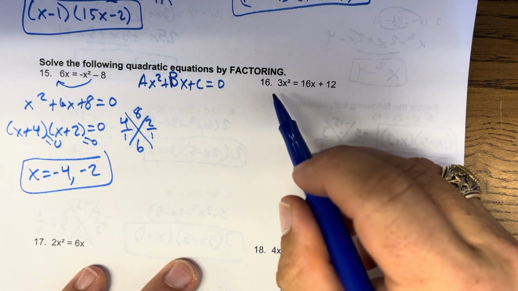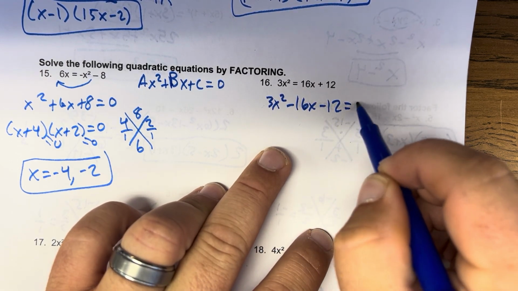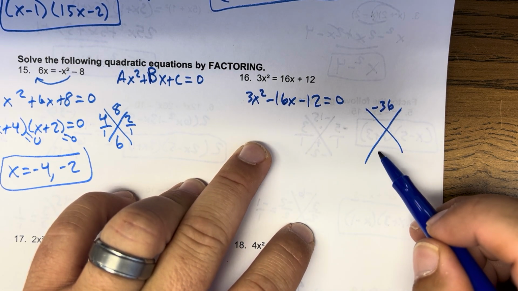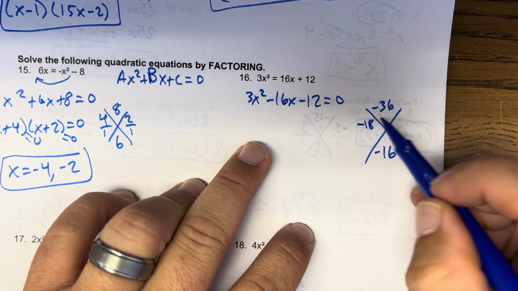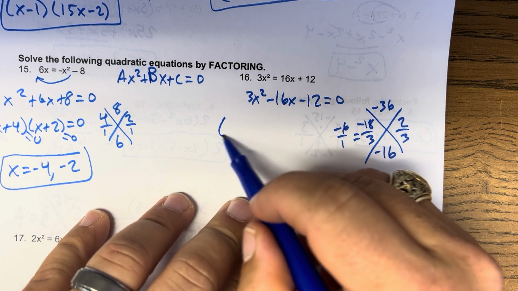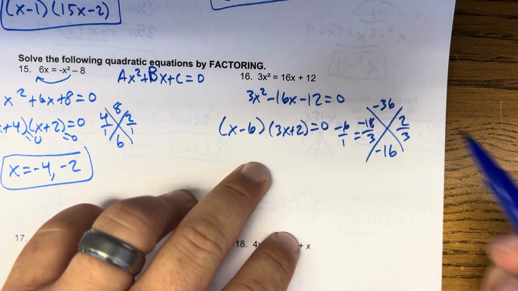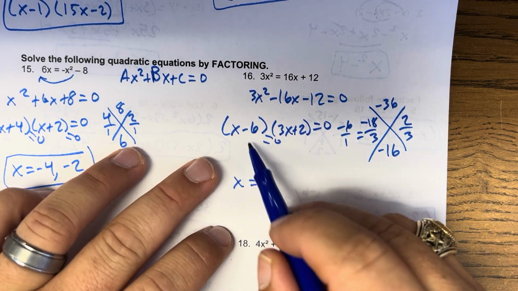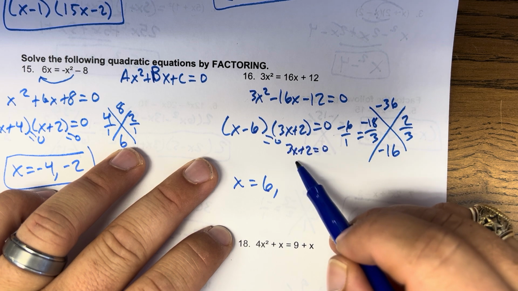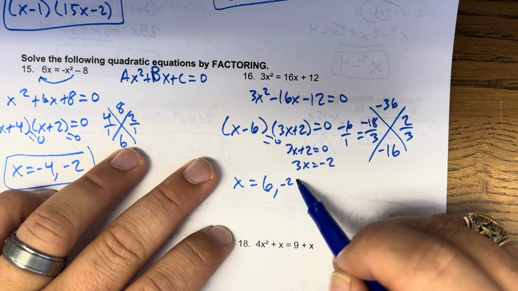On this one, I'll move these over. So 3x squared minus 16x minus 12 equals 0. There's no GCF. And so we're going to think what multiplies to negative 36 and adds to negative 16. That's going to be negative 18 and positive 2. So x minus 6 and 3x plus 2 is equal to 0. So for this first one, if you set that equal to 0, that's going to be 6. For the second one, if I set that equal to 0, I'm going to subtract 2 over, 3x equals negative 2, and then divide by 3, so x equals negative 2/3.